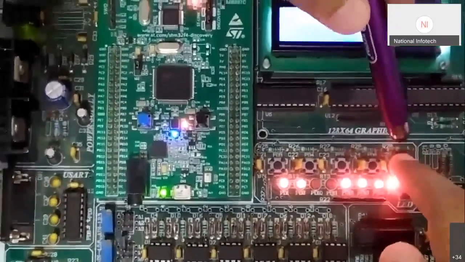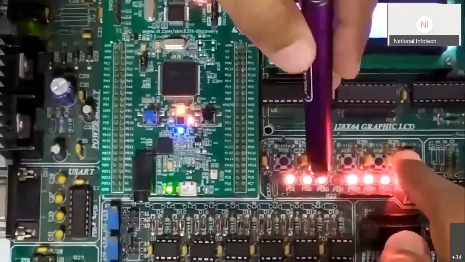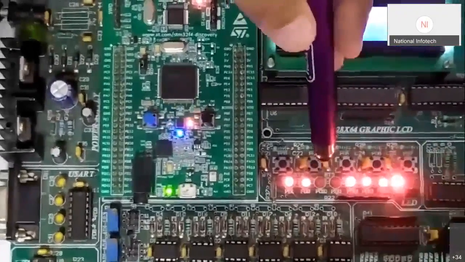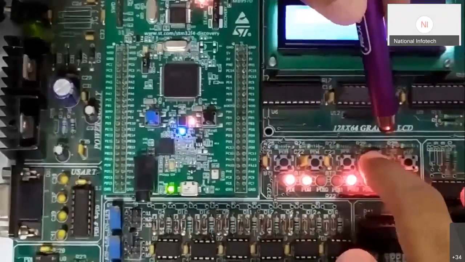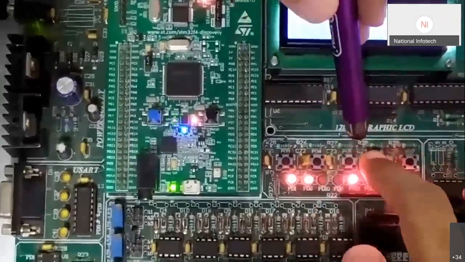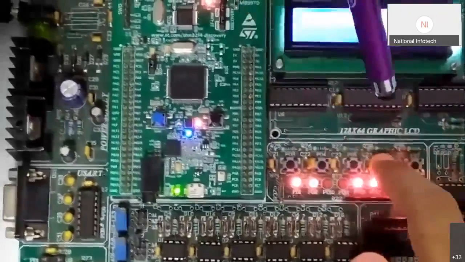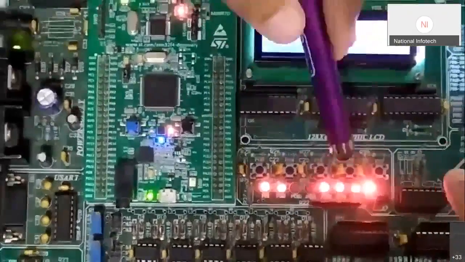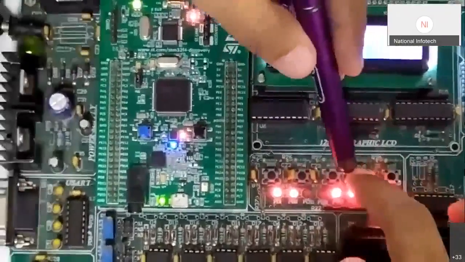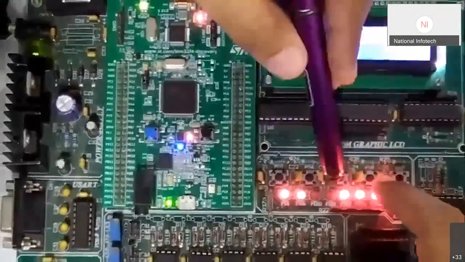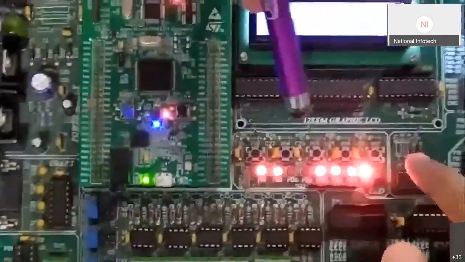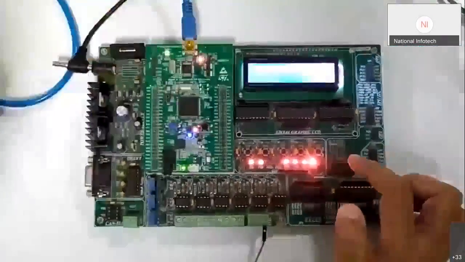So in the PD7, if I press, it is on. When I release, it becomes 0. If I press, it is on. If I release, it is 0. But in the PD6, if I press once, it is on. When I press a second time, it is 0. Again press once, it is 1. When pressed again, it is 0. So we can use this latch mode of the key operation for turn on and turn off of our drive, that we will see in the other exercises.